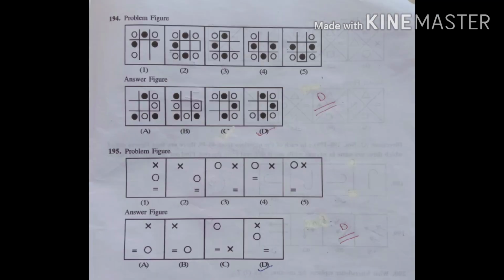Question 194. In this question the dark circles are moving in an anti-clockwise direction. So whenever they move anti-clockwise, in the fifth figure it will take a position like D. So option D is the correct answer. Question 195. In this question the figures are moving in a clockwise direction. So in question 195 the option D is the correct one.